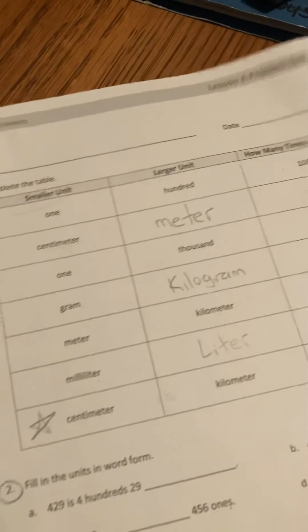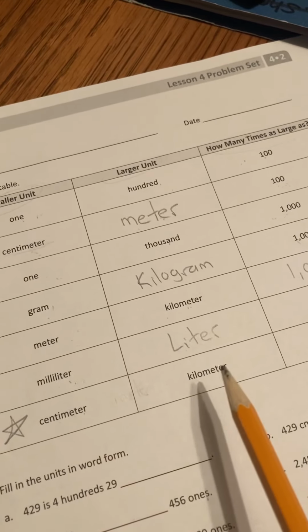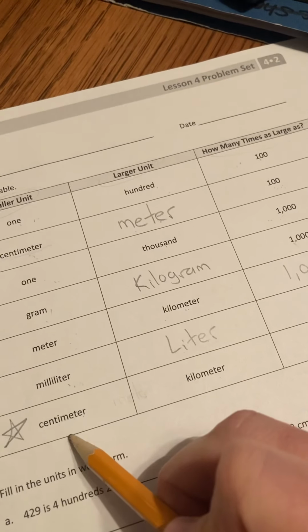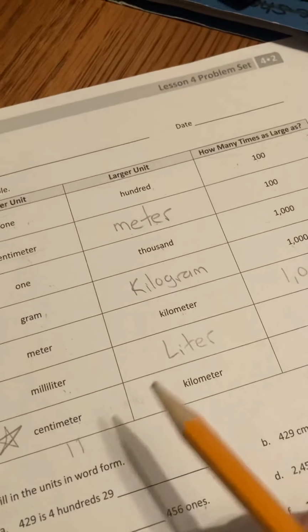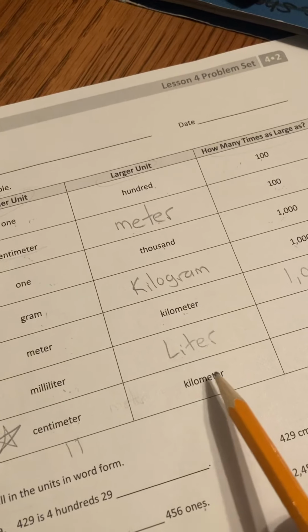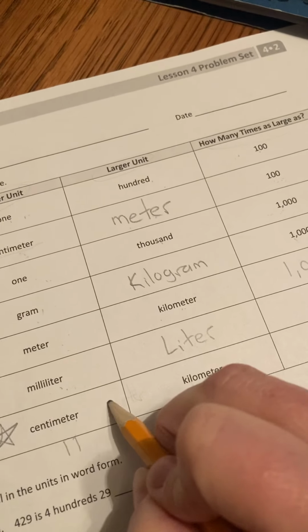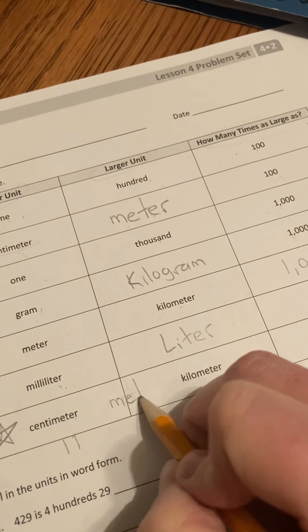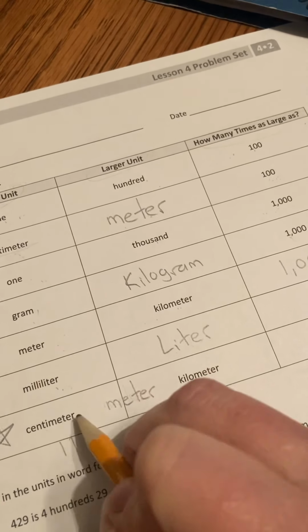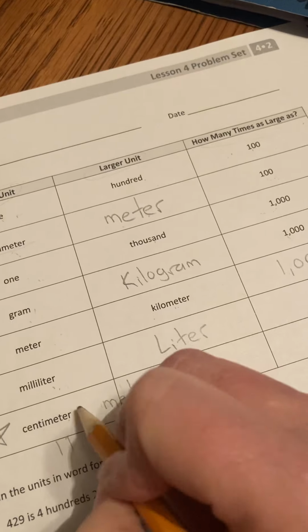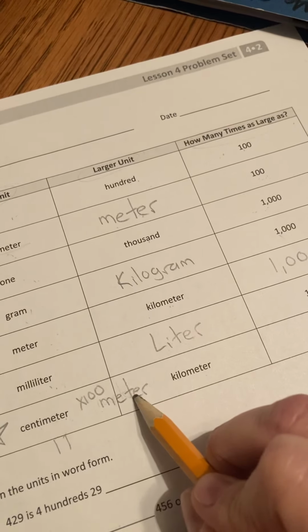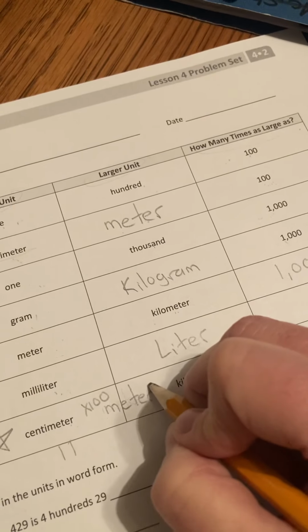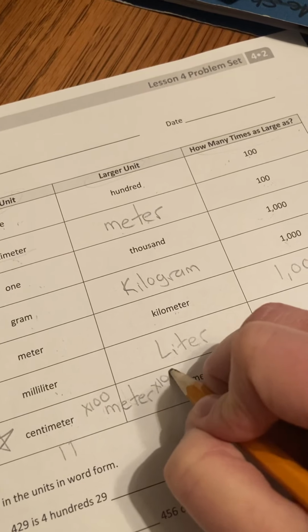And this one here is rather tricky. It's going from a centimeter to a kilometer. So remember, a centimeter is only like this big, like the size of your little pinky nail. And a kilometer is closer to a mile. And remember, in between these two would be the meter. So I know from going from a centimeter to a meter, it's times 100. And then going from a meter to a kilometer is times 1,000.